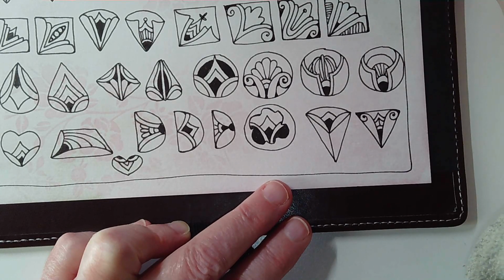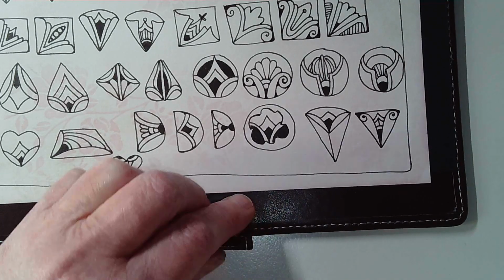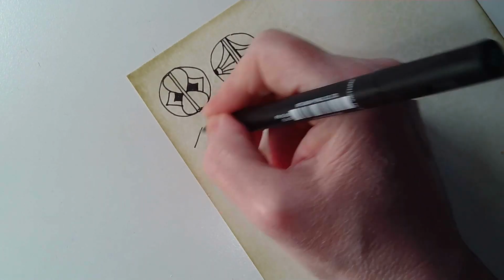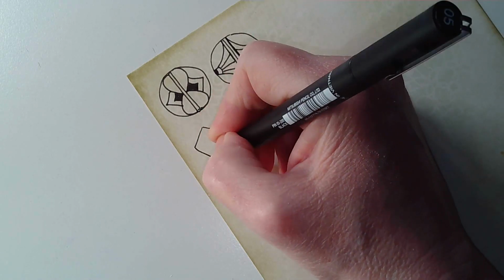I think a pentagon, perhaps. Could a pentagon work? It could, I suppose. We have a go. Move this out of the way just for a moment. I think a pentagon could work depending on where you pop.